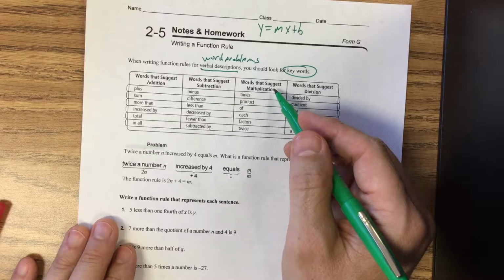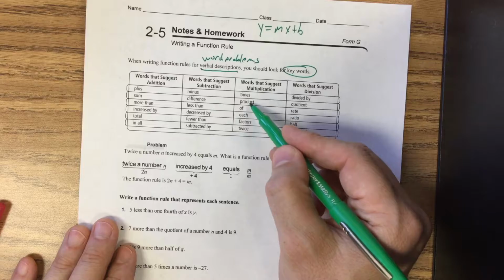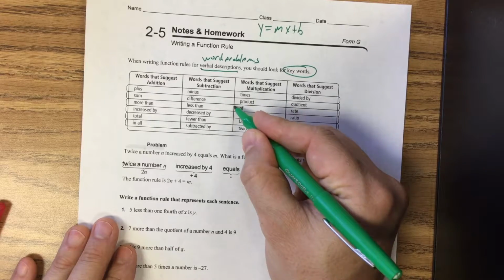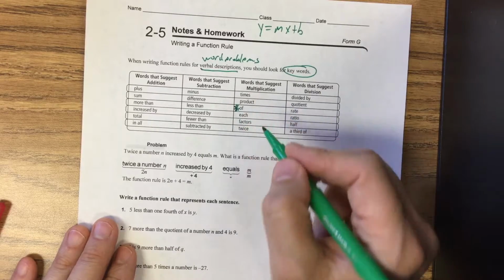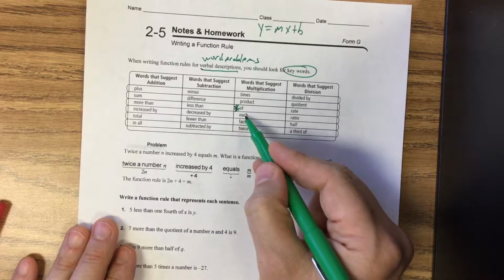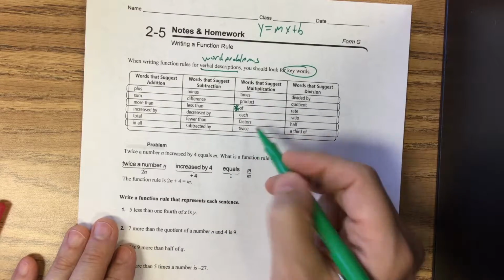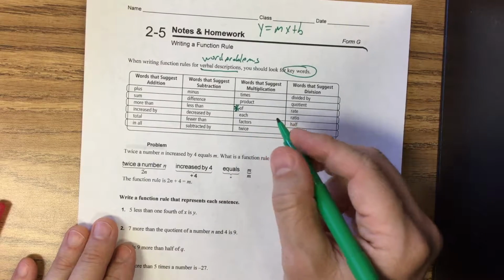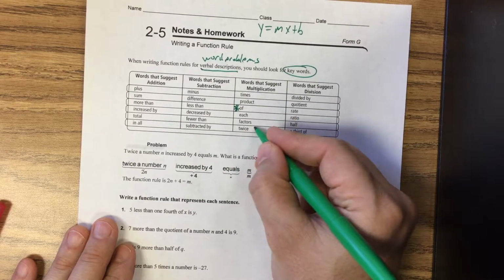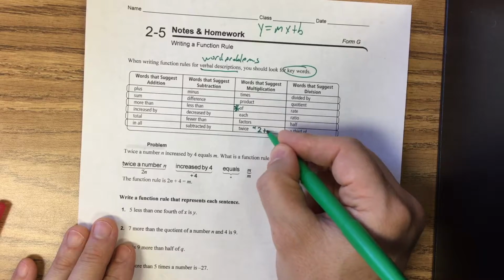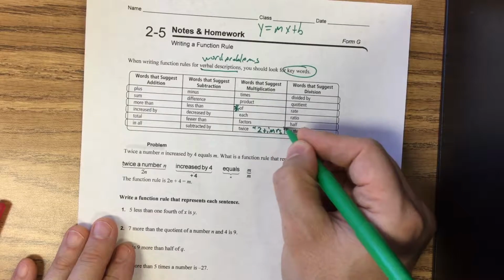Words that suggest subtraction: minus, difference, less than, decreased by, fewer than, subtracted by. Words that suggest multiplication: times, product, of. This is a really important one. You will see this a lot. Each, factors, and twice. Twice is a special case that literally means 2 times. You're multiplying it by 2.